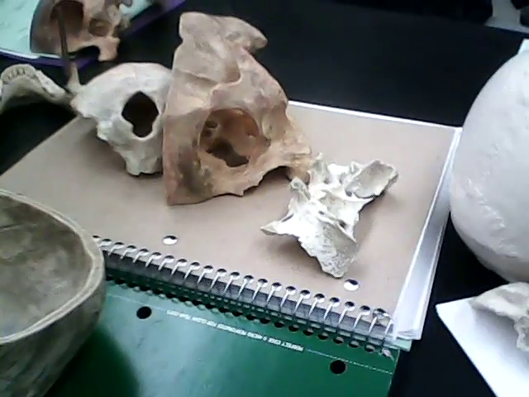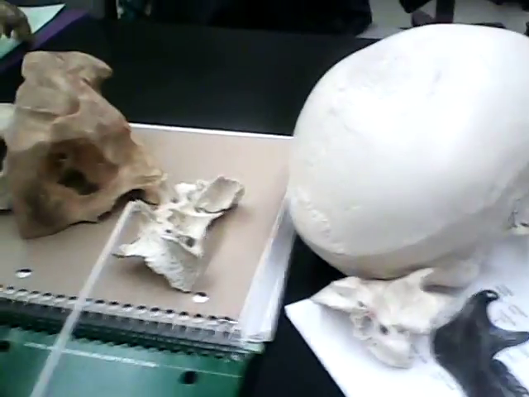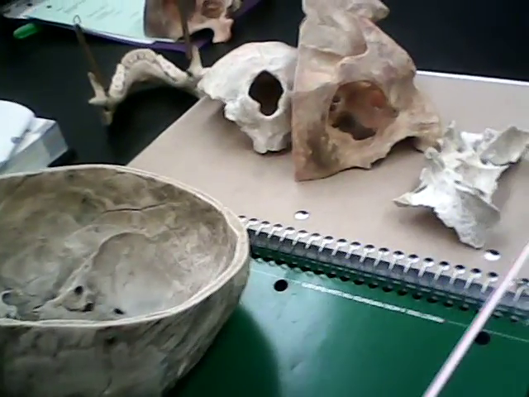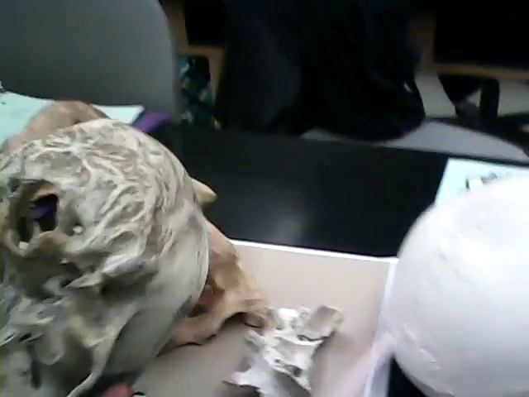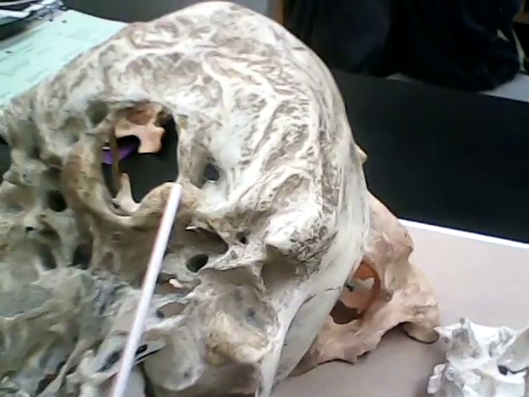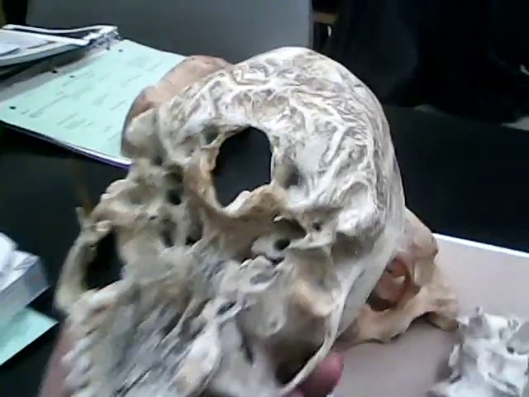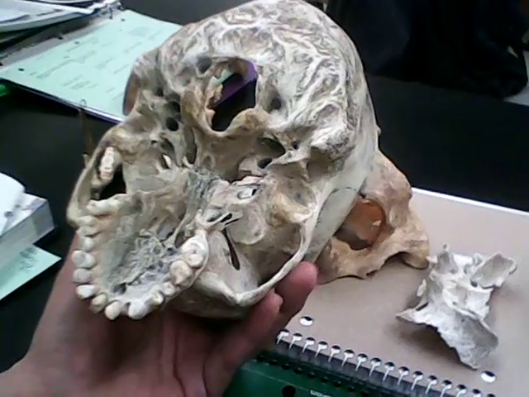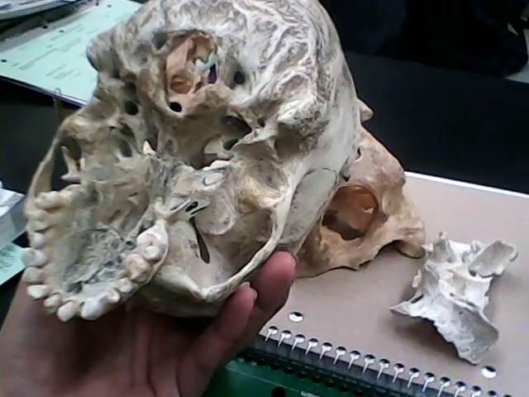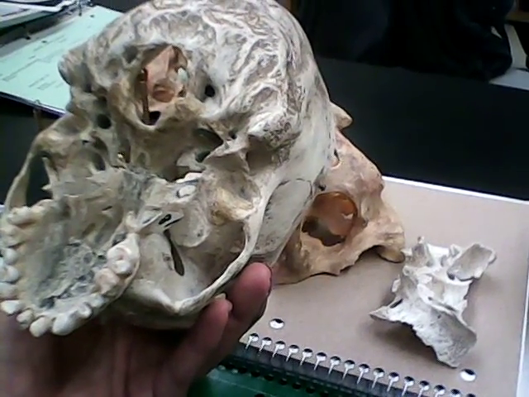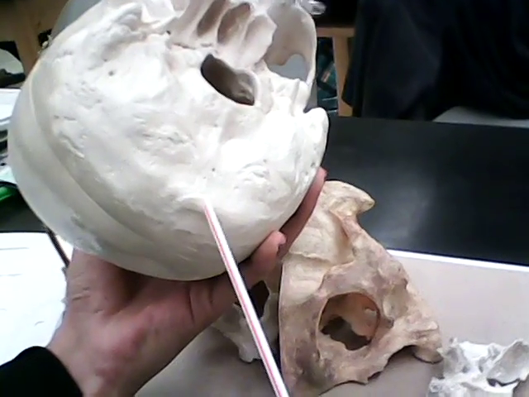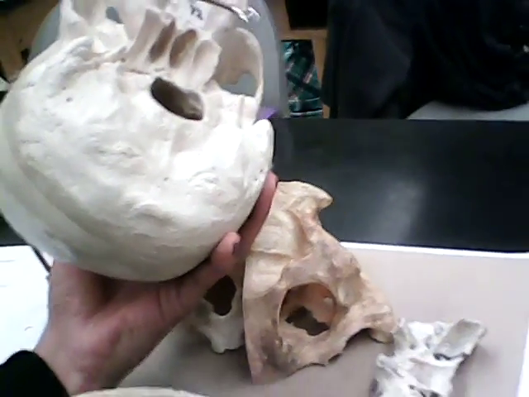And then the occipital. On the occipital, the back, you have your occipital condyles. So those are right here, on either side of the spinal cord? Yes. And then your external occipital protuberance is the bump back here. It's not shown very well on this one. Right here. The little notch there, yeah.